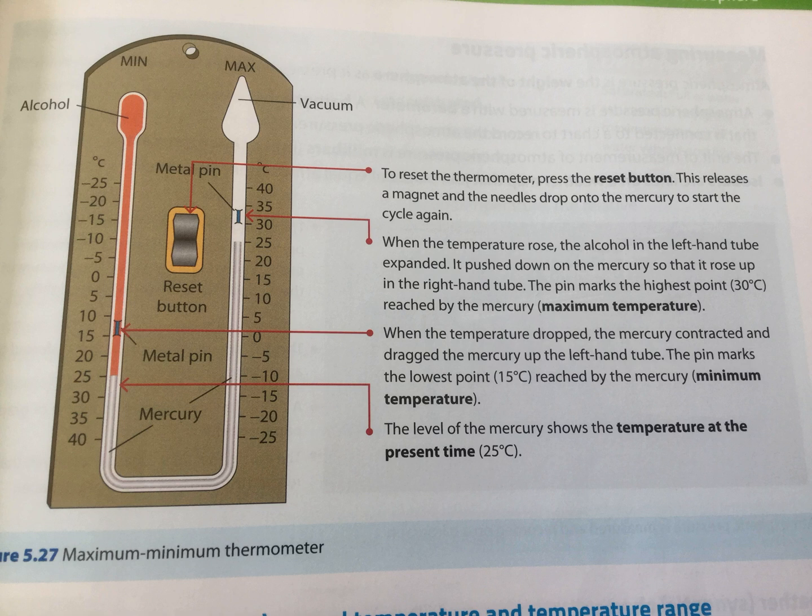How does it work? It's a U-shaped thermometer, different looking now to the one you're used to using when you're taking your temperature at home. So a minimum and a maximum thermometer. Okay, it's a U-shaped thermometer, a U-shaped glass tube. In the U-shaped glass tube thermometer, there's alcohol and mercury, because when it gets hot, they will expand with the heat. So they will let us know what temperature it is.